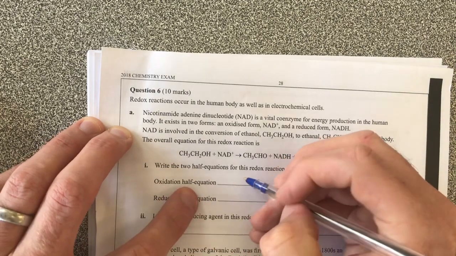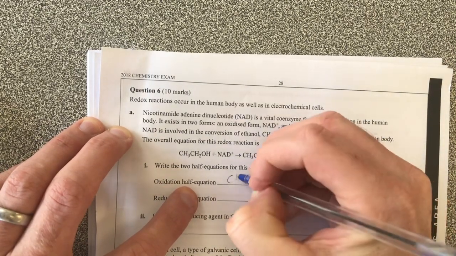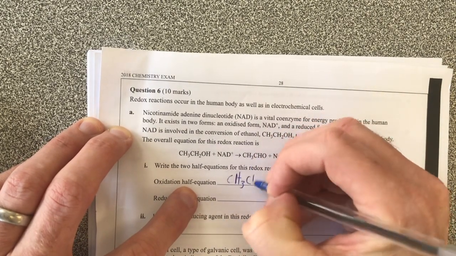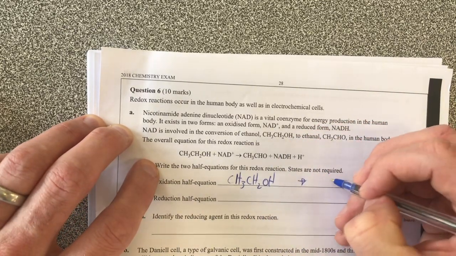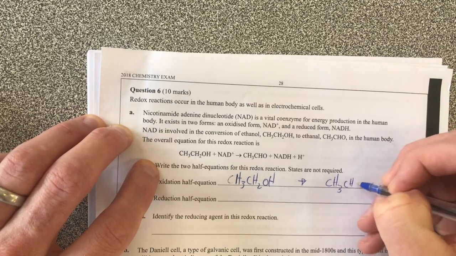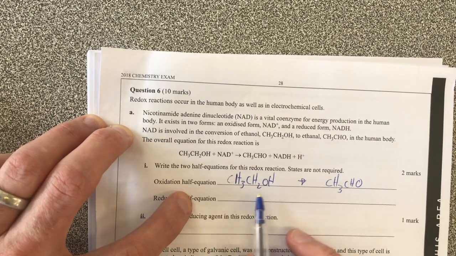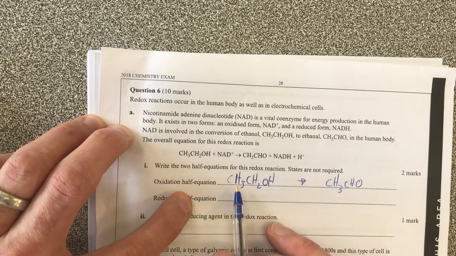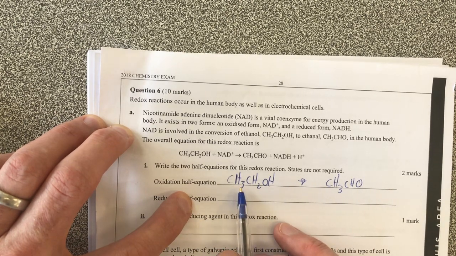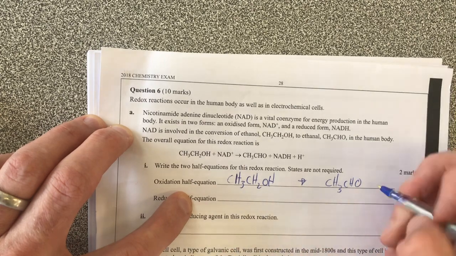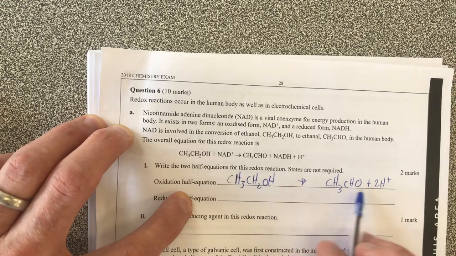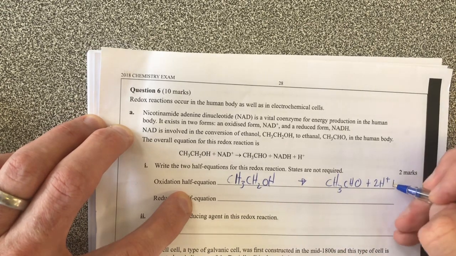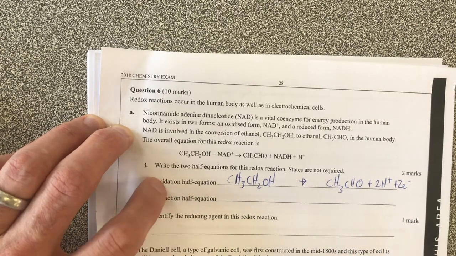So what I'm going to do is, oxidation is CH3CH2OH, and that's going to be forming CH3CHO, and I need to balance this up. What am I missing? I've got the same number of carbons because it's both 2. I've got 6 hydrogen on this side, only 4 on that side, so I need an extra 2 hydrogen ions because my oxygen is also balanced. I could already see that. And then 2 electrons negative on that side.